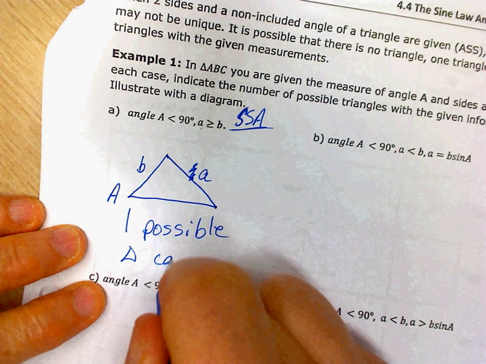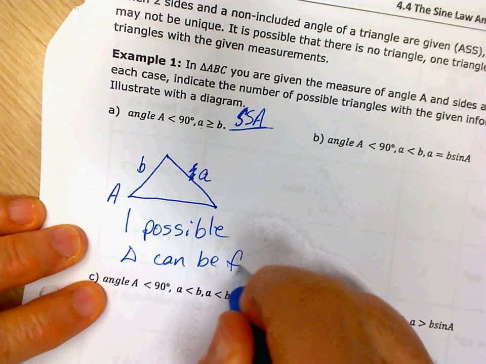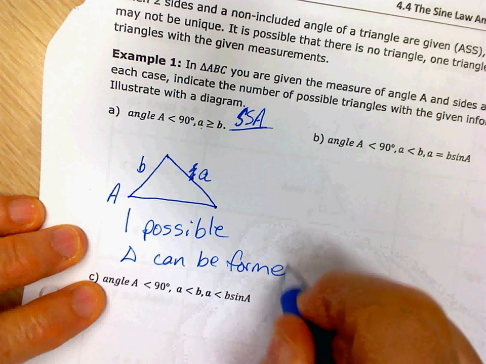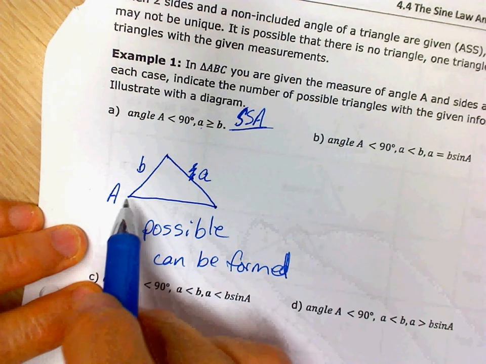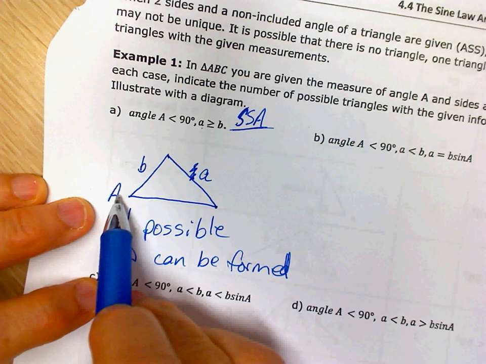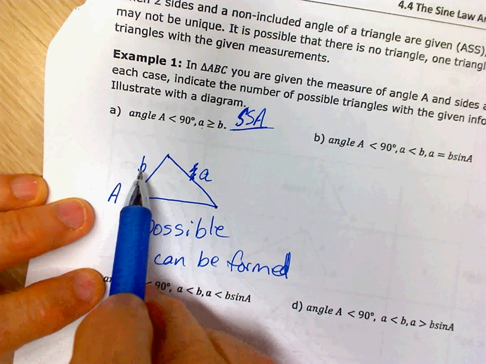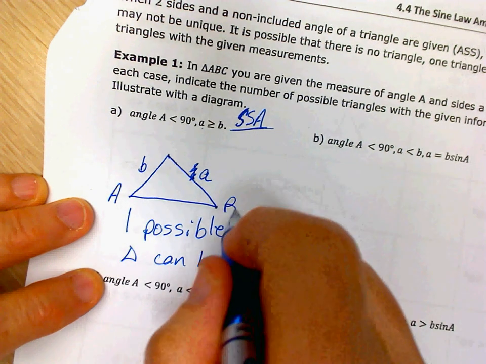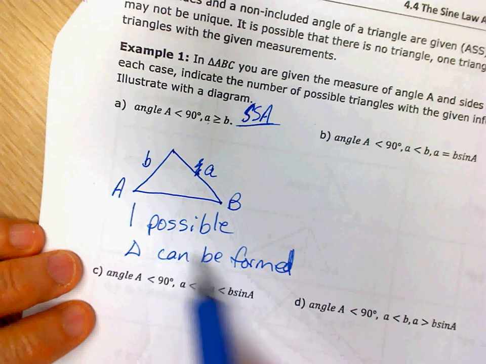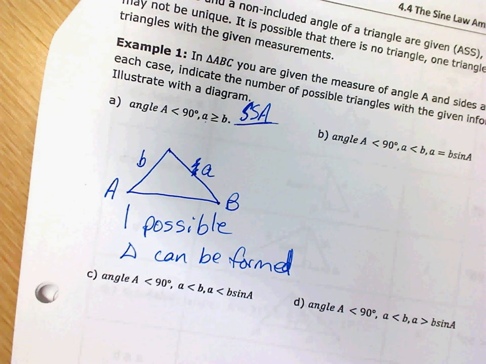When the side opposite the given angle is greater than the other side, that must be B, then only one possible triangle can be formed.